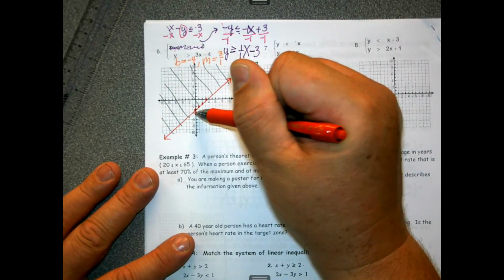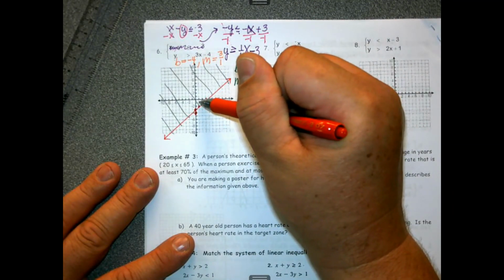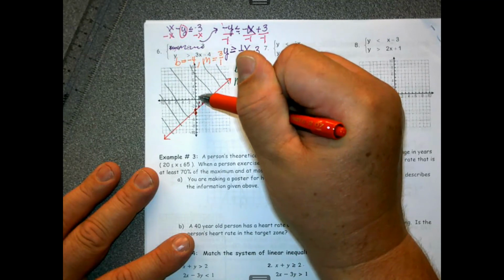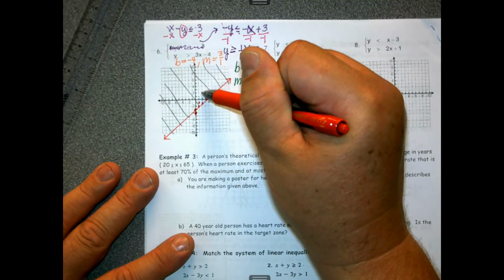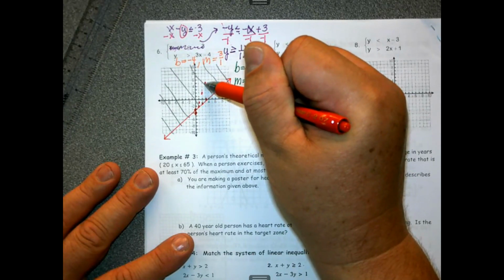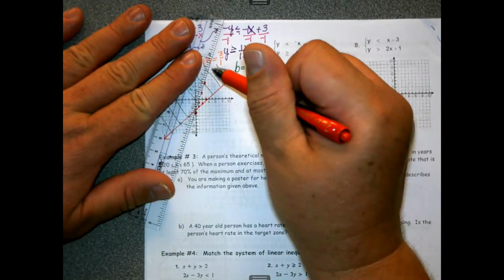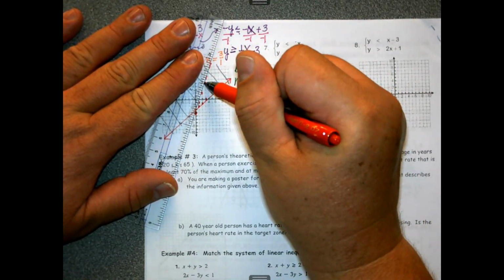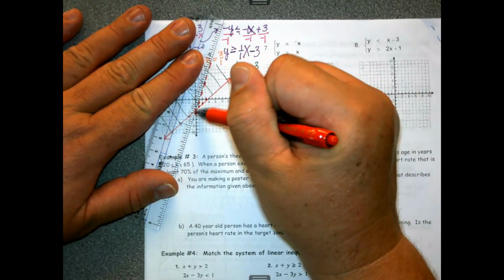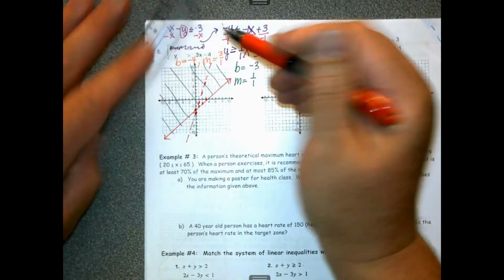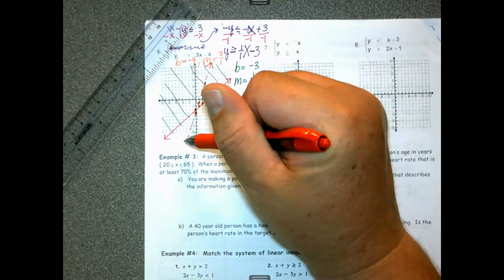I'm going to go up 3 to the right 1, up 3 to the right 1. I'm going to put another one in here. Solid or dashed? Dashed. Shade above or below?